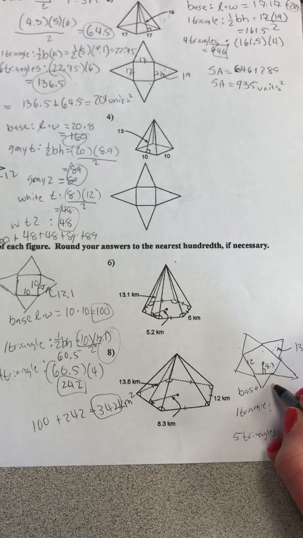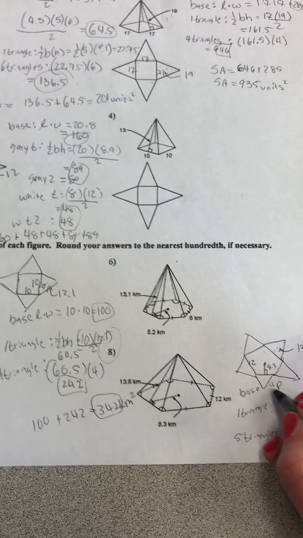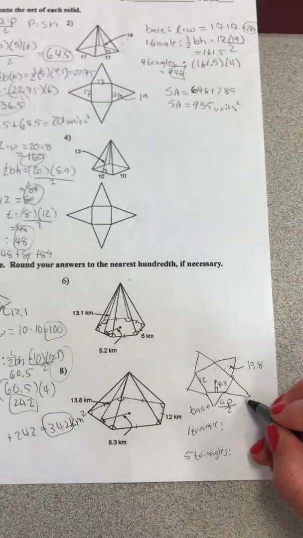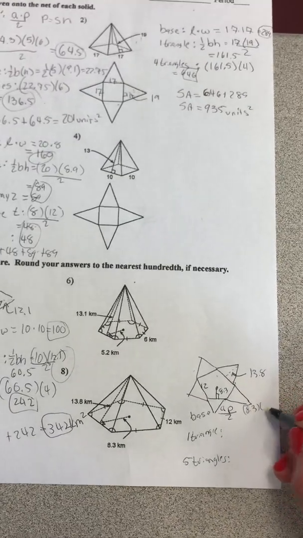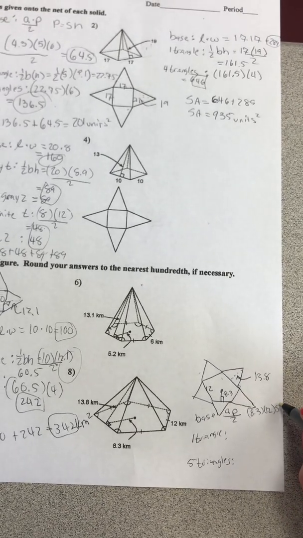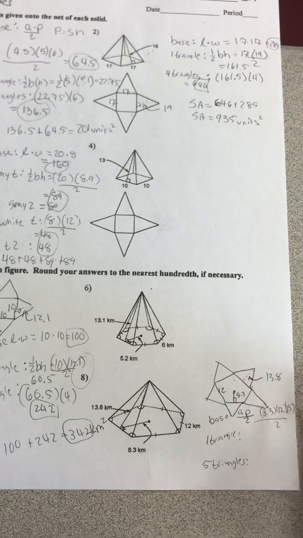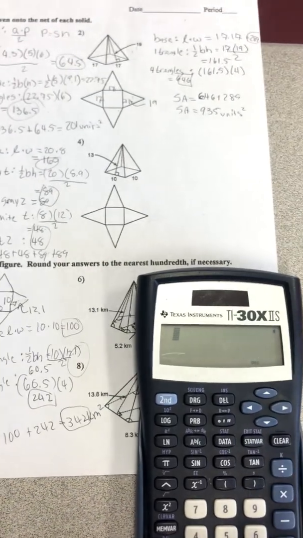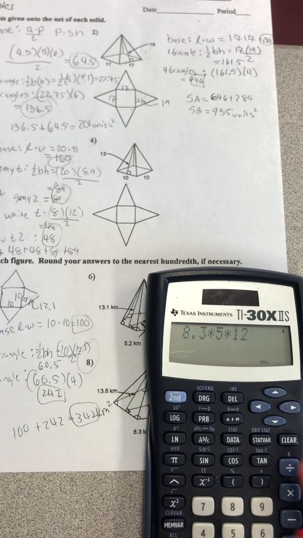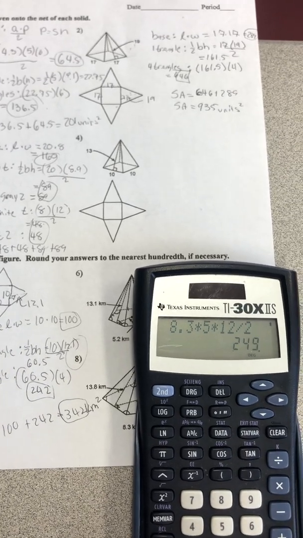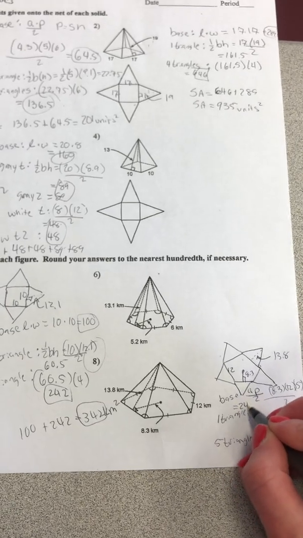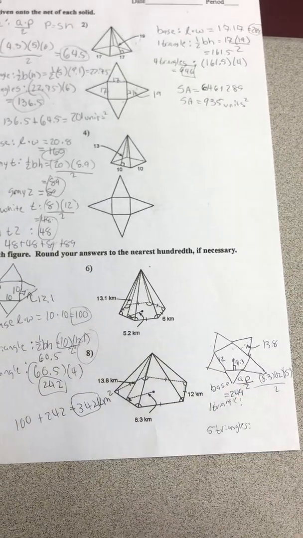So for the base, we got a regular polygon, so we're going to do apothem times perimeter divided by 2. The apothem is 8.3. The perimeter is 12 times the number of sides, which is 5. And all of this divided by 2. I'm going to take it to my calculator. We're going to do 8.3 times 5 times 12 divided by 2. Gives me 249. And that is the area of my base.